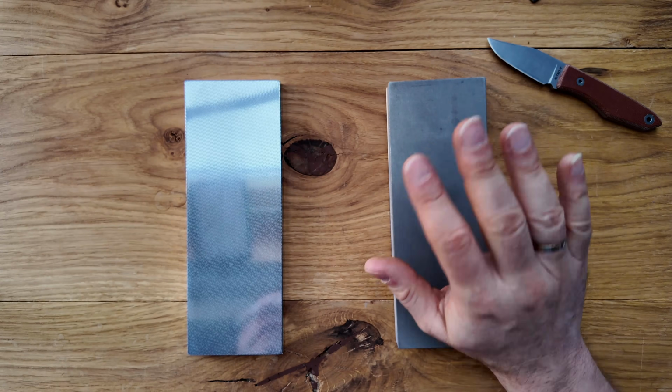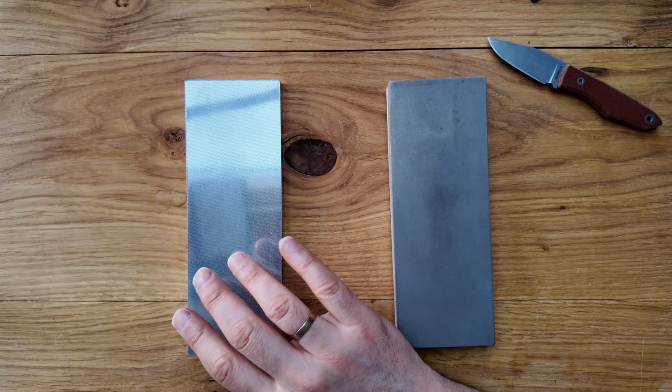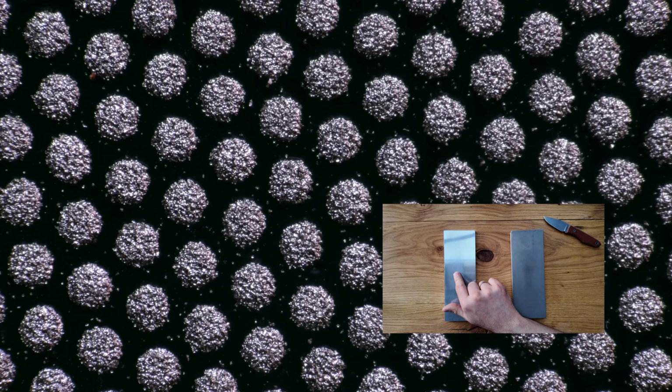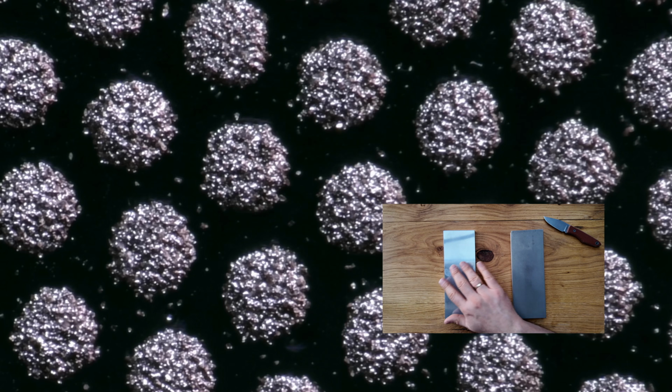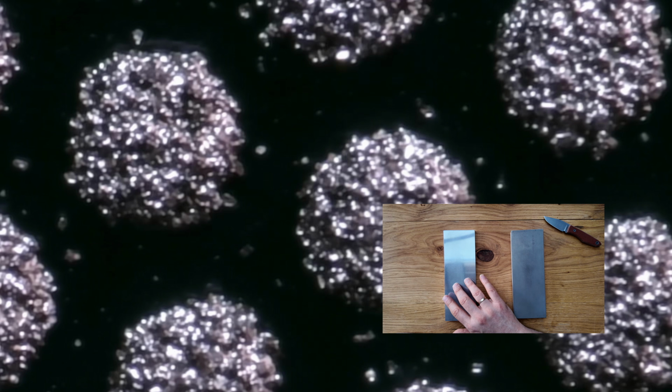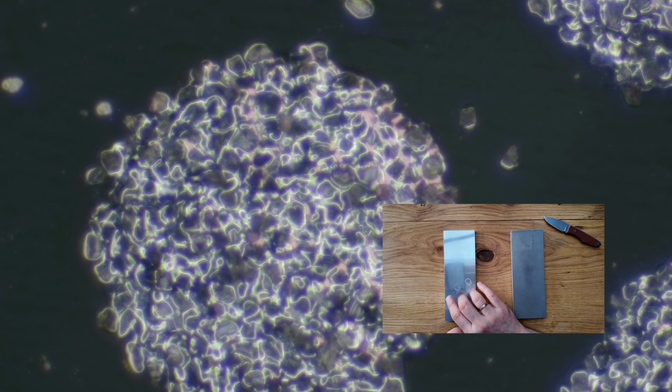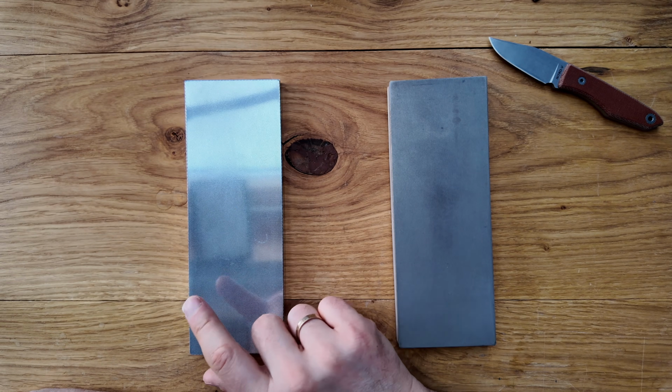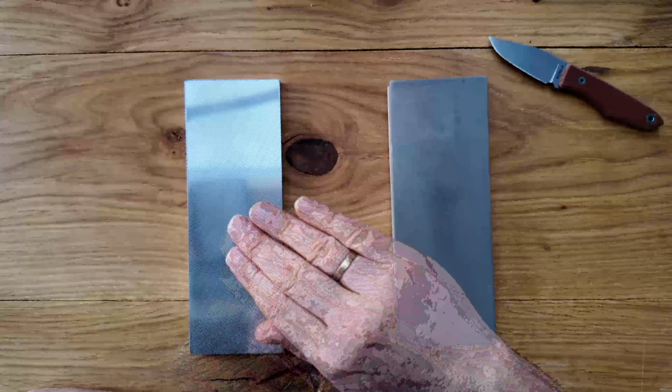Before any measurements, there is something worth pointing out under the microscope. The Atoma has more depth to the diamond layer than the Sharpal. The clearest way to show this is with two microscope images of the same diamond cluster on the Atoma. No focus stacking, just two single shots taken at different focal planes.